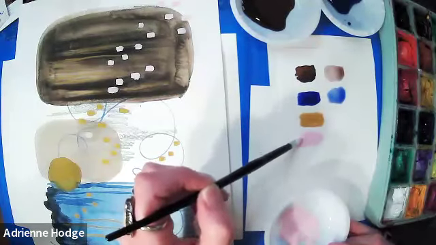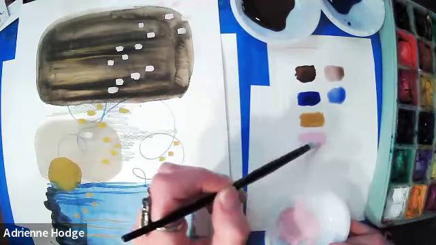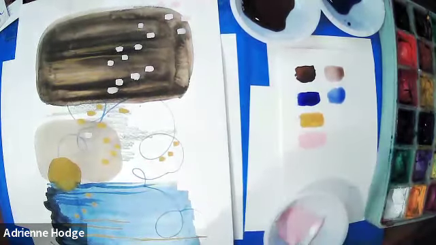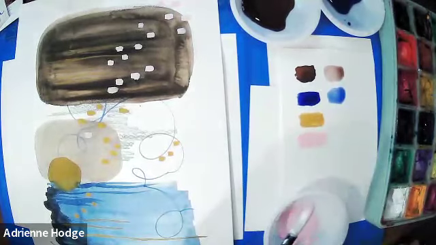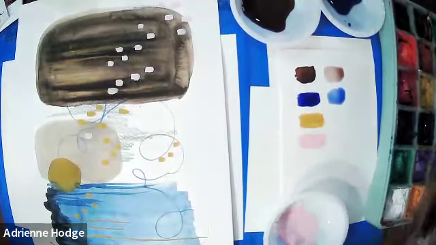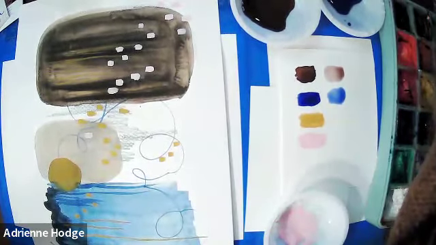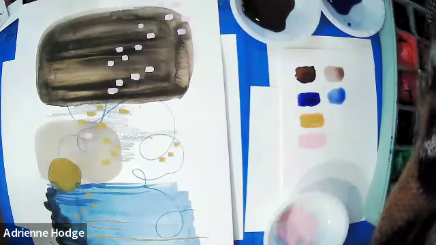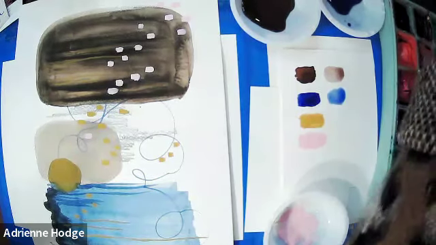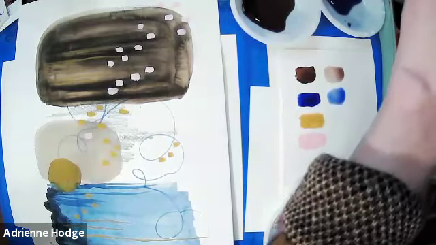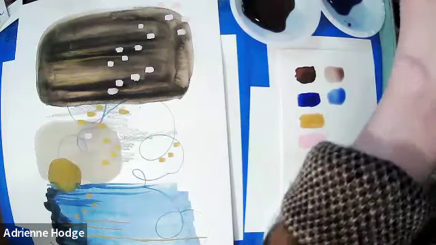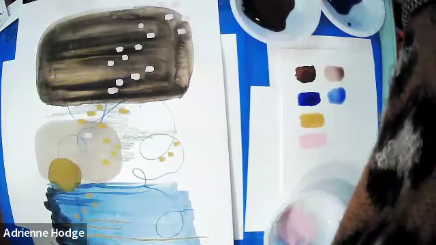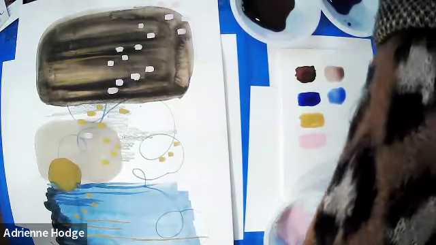Another thing about gouache that I've mentioned in all of the gouache classes before, but it's worth repeating, is that it does this very tricky thing. When it's wet, it looks so much different than when it's dry, like a lot of water media. But when it dries, the darker values can dry lighter, and the lighter values can dry darker.